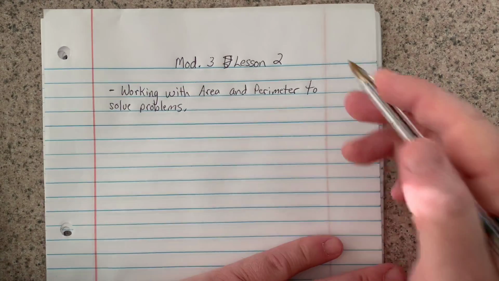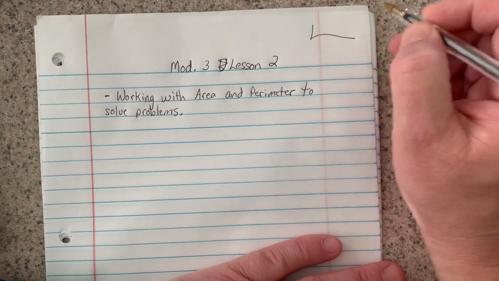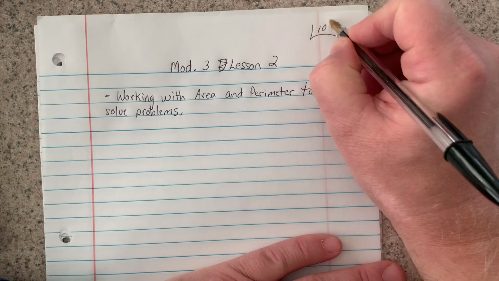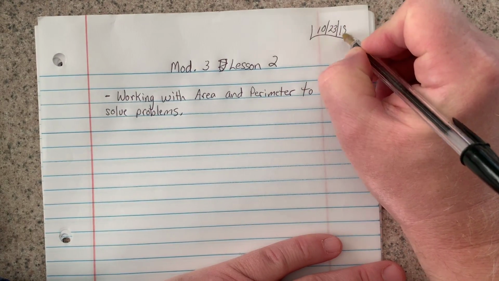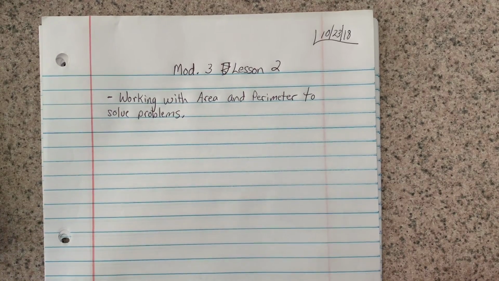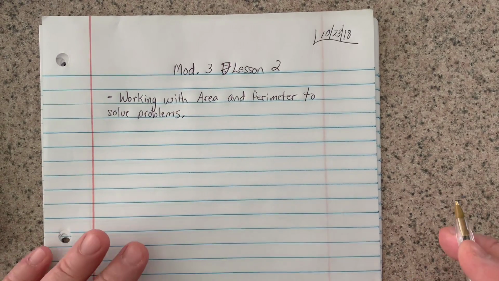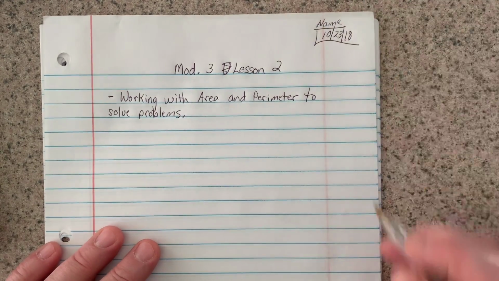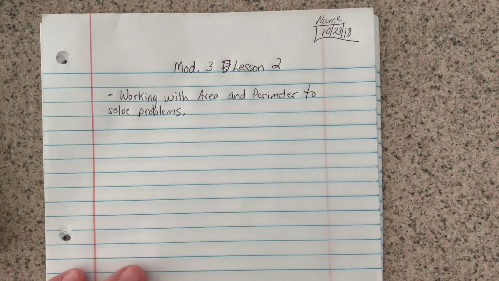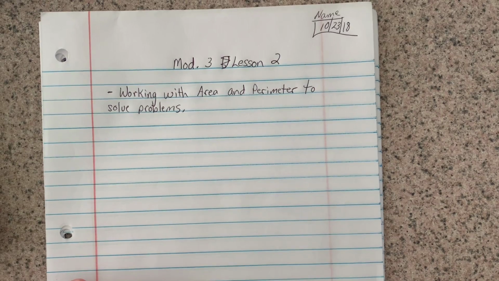Okay? And then make sure you put the date up here. It's also helpful if you go ahead and just put your name up here, even though your name should be on your notebook. This way, if your paper gets lost or something, we'll have it.